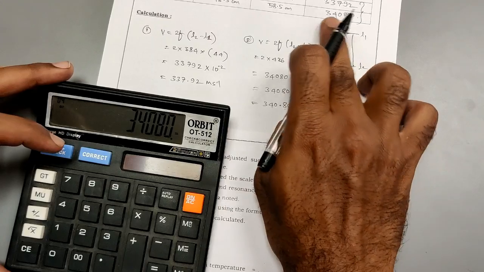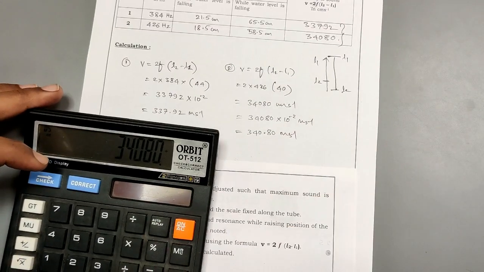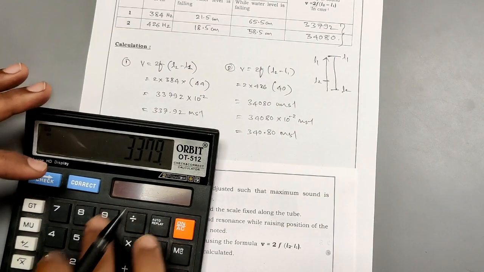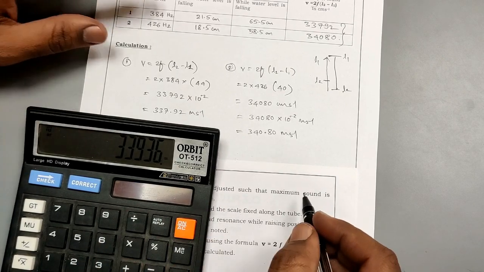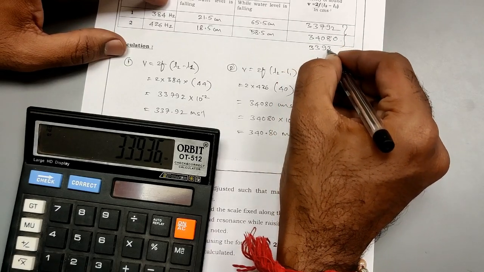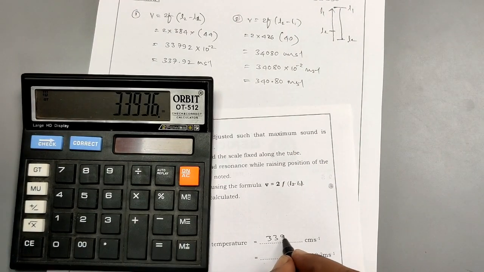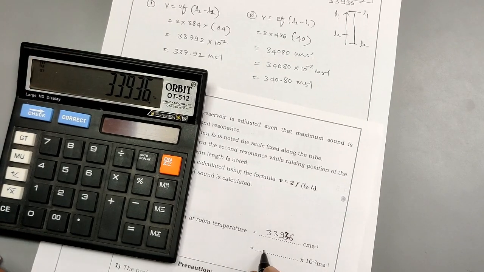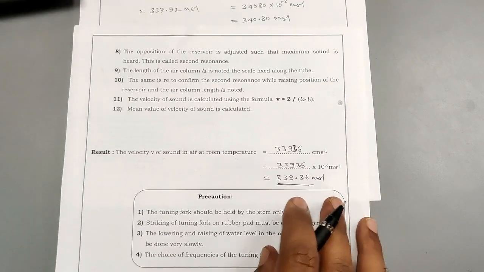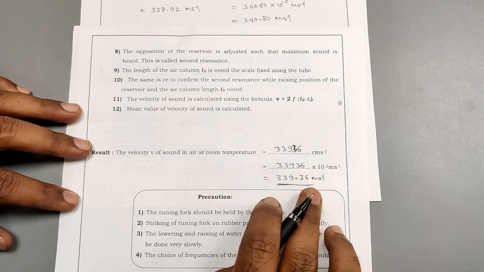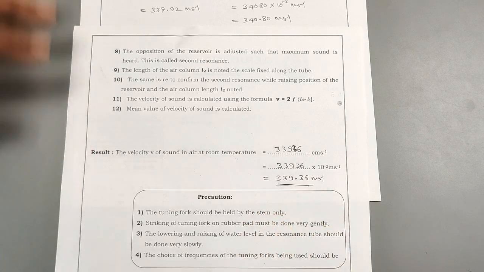See, 34080 plus 33792. Right? So this much divided by 2. You will get 33936. Right? So the mean is 33936 centimeter per second. In meter, you write 33936 into 10 to the power minus 2 meter per second, or you can simply write it as 339.36 meter per second. So this much will be the velocity of the sound. 339.36 meter per second is the velocity of the sound in air. Right? So that's all about this practical.